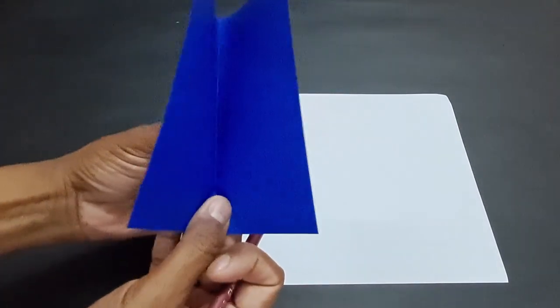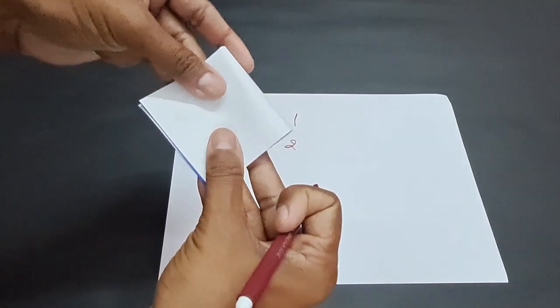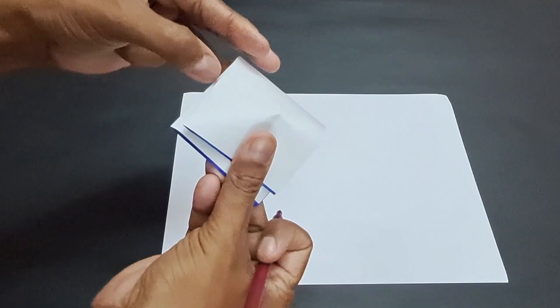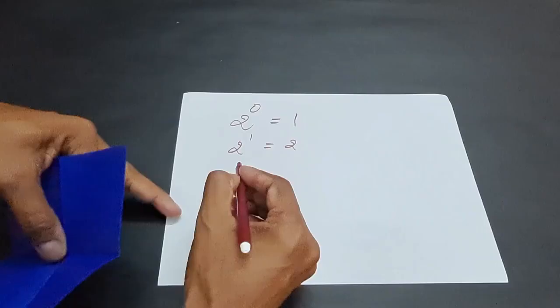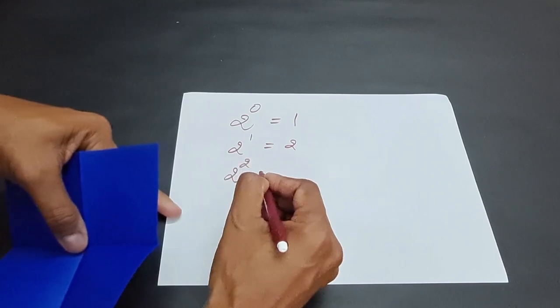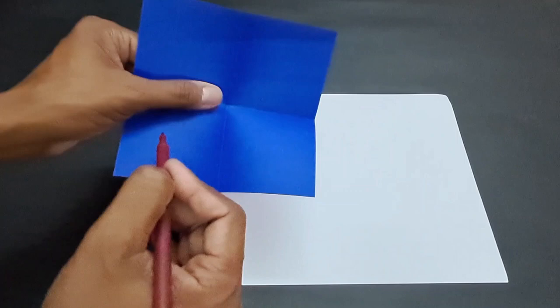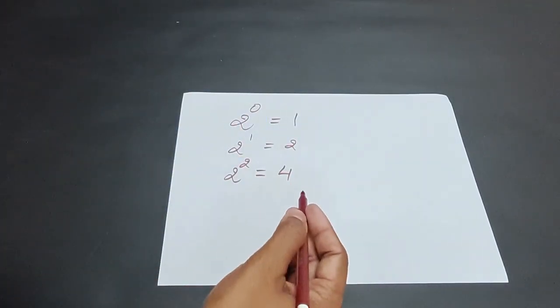Suppose after folding this, you make another fold like this. So what will happen now? How many folds did you do? 1 and 2 folds. So 2 raised to power 2 folds will divide the sheet into how many parts? 1, 2, 3, 4. 4 parts. And therefore 2 raised to power 2 is 4.